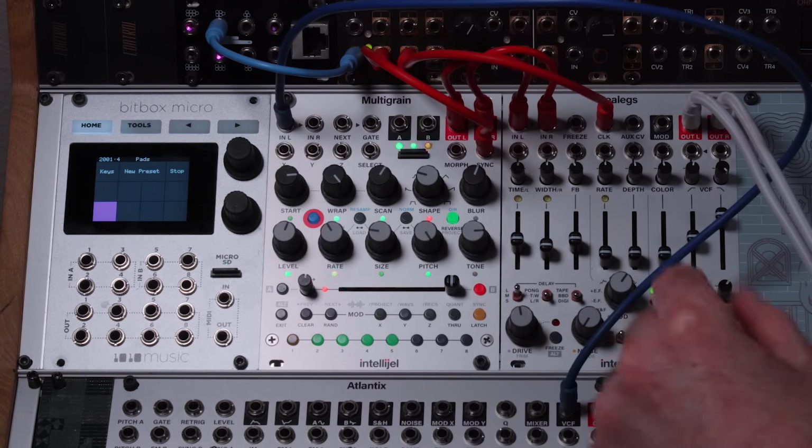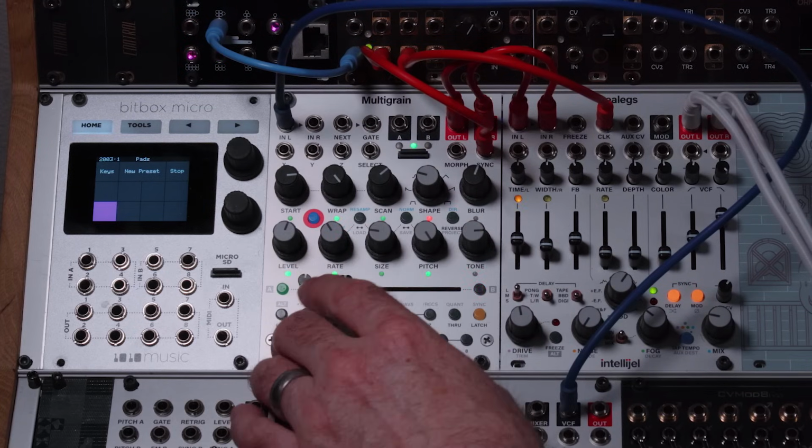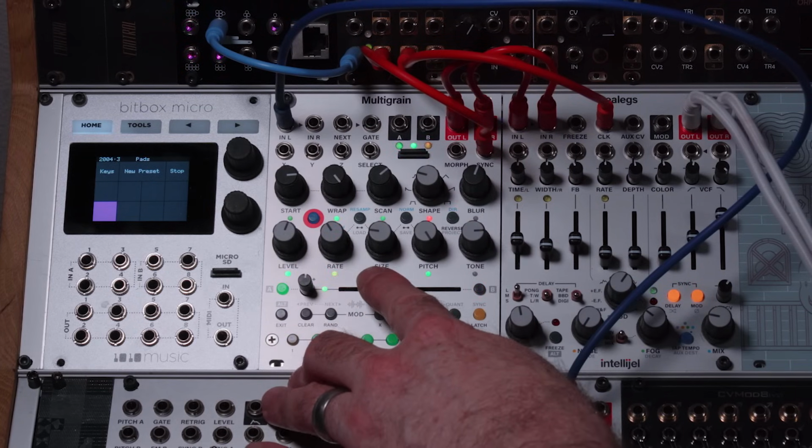Adding a little extra grain size to the B scene and crossfading between them as you go gets you a 16th to 8th note or 16th to quarter note sort of vibe.